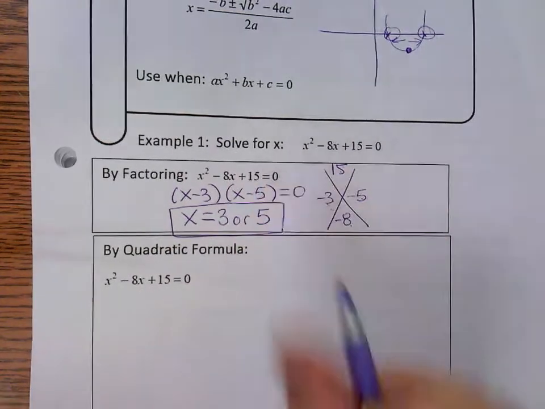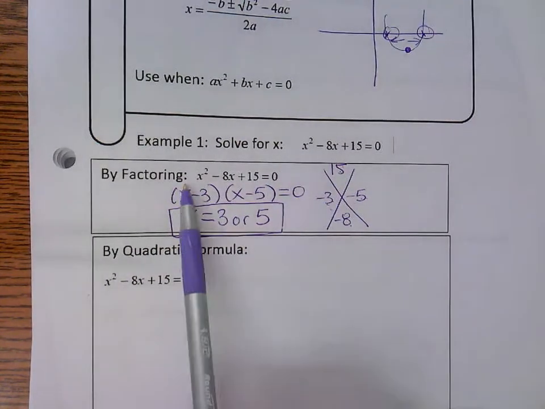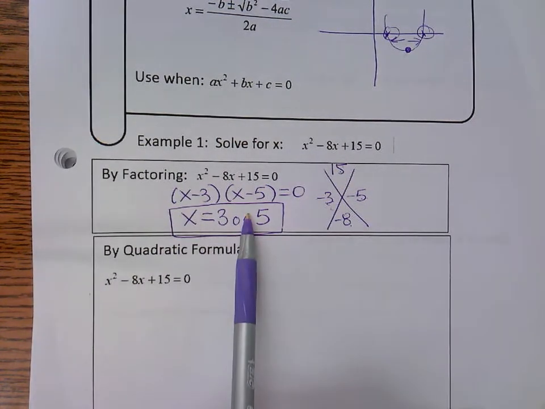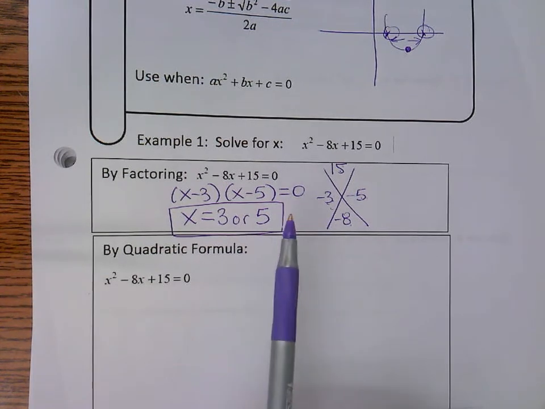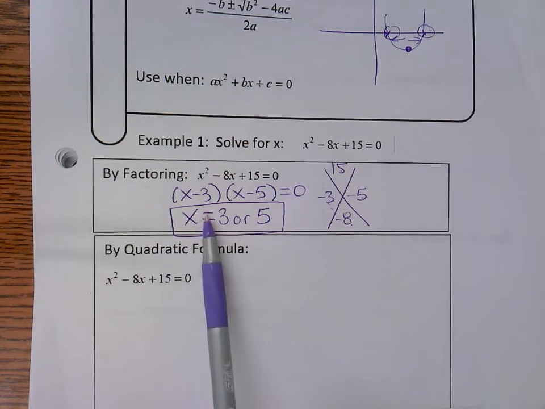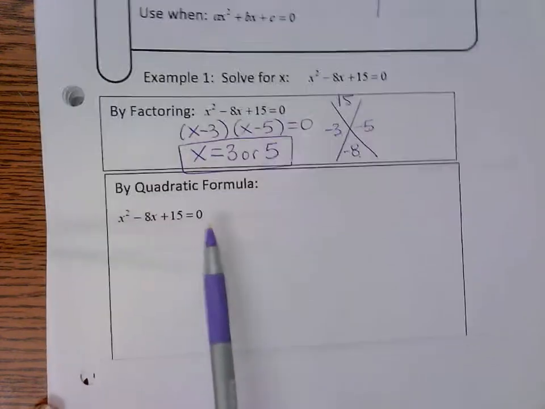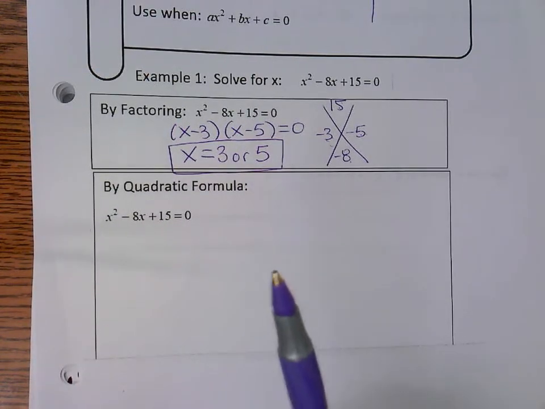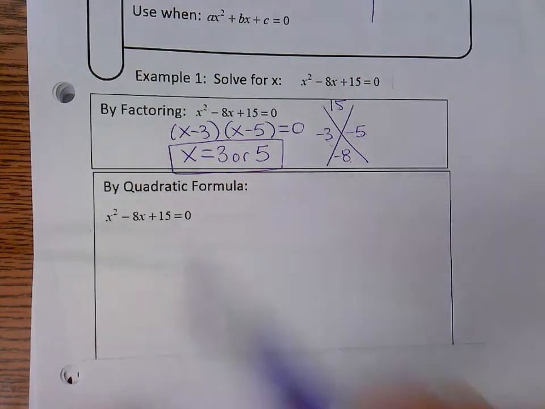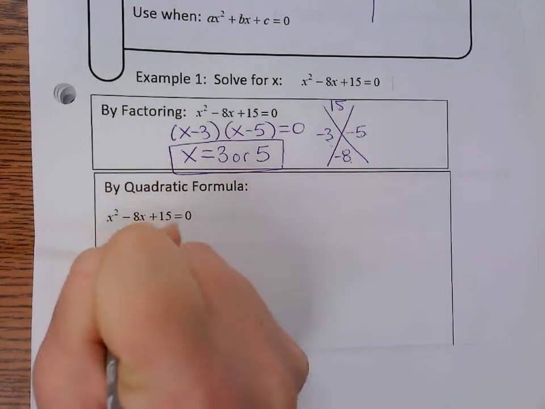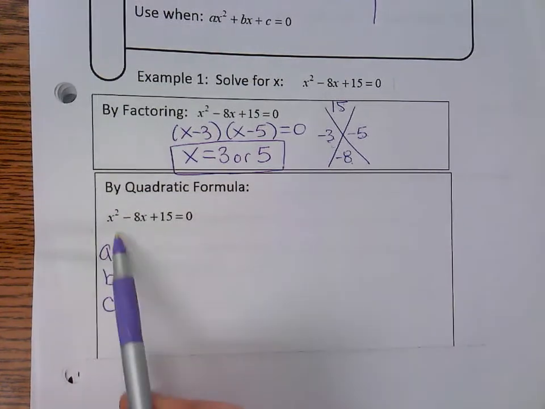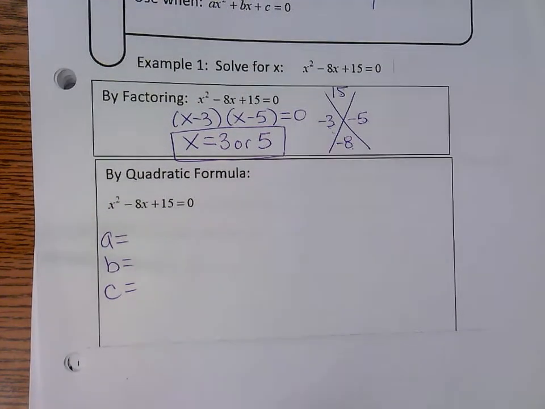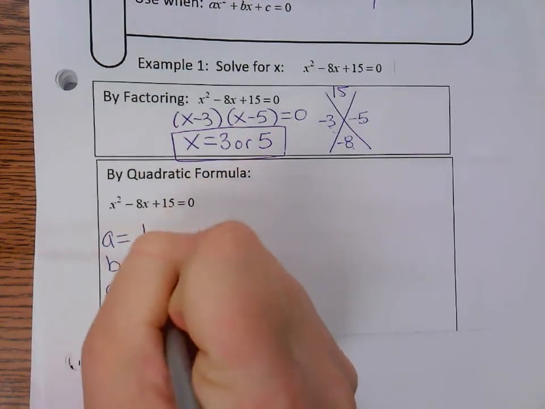To me, that was a pretty quick factoring problem to get the solutions. I always like to go the easy route. I would always do that by factoring. But I just want to show you how to do the quadratic formula on the same problem, just to show you that the answers come out the same. So I have to identify A, B, and C in this standard form problem. So what is A, B, and C? 1, negative 8, and 15.